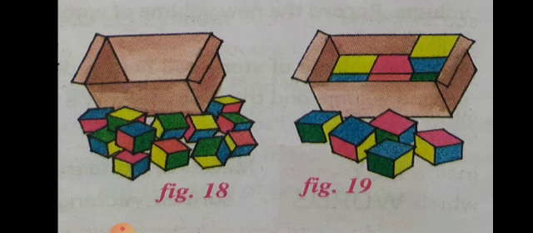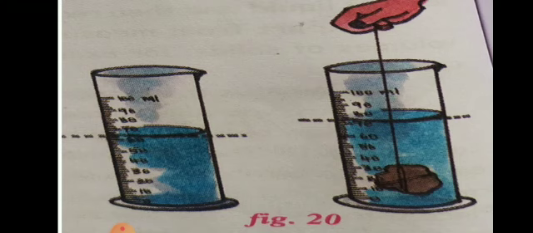So now let us see how to measure the volume of irregular solids using a measuring cylinder like you are seeing here. Take a measuring cylinder and fill almost half of it with water. Record the volume of water like you are seeing in figure 20. Let us assume it is A cm³ or A ml.